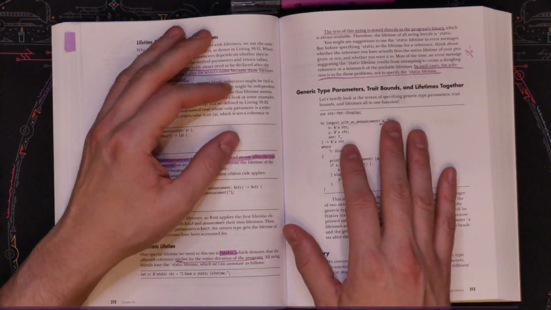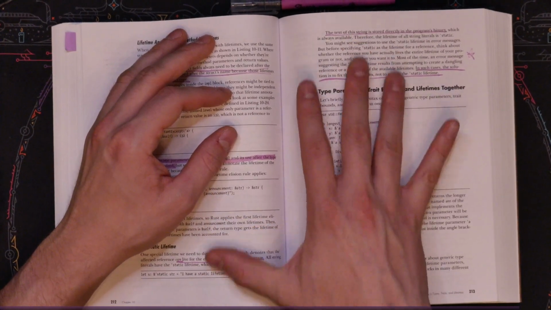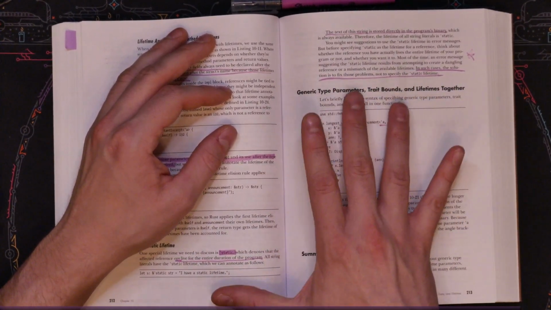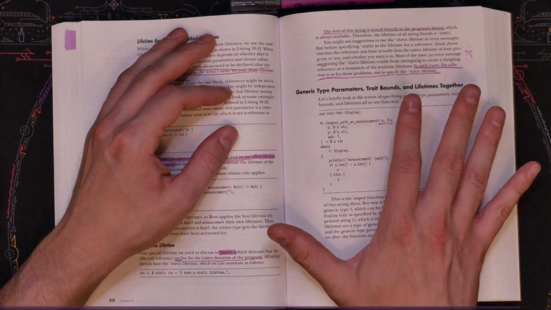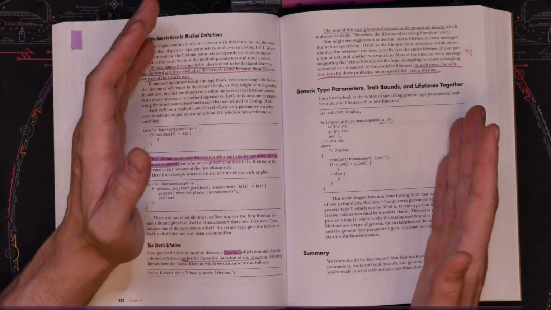I love this. I think it's great. It's somebody who's writing educational material being like, hey, this error will only make sense if you have this understanding. By the way, this error implies the following: fix whatever lifetime conceptual thing you're trying to do here. You're probably doing it wrong.